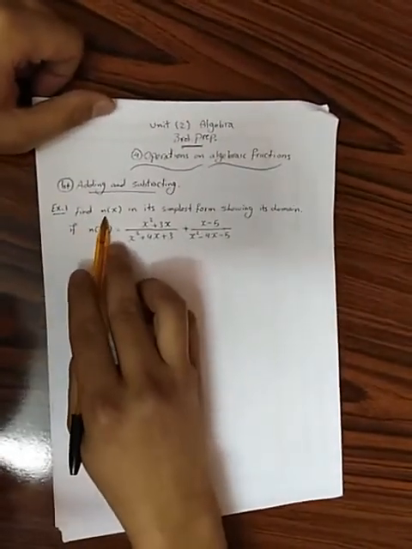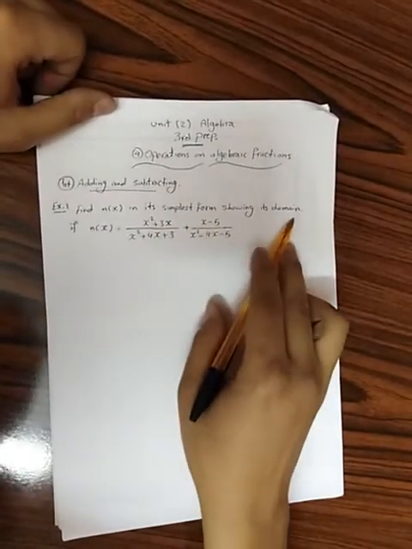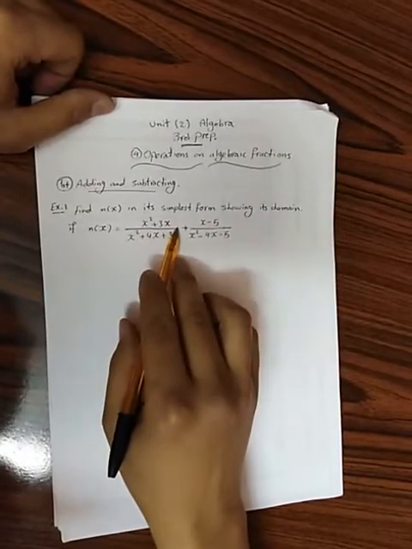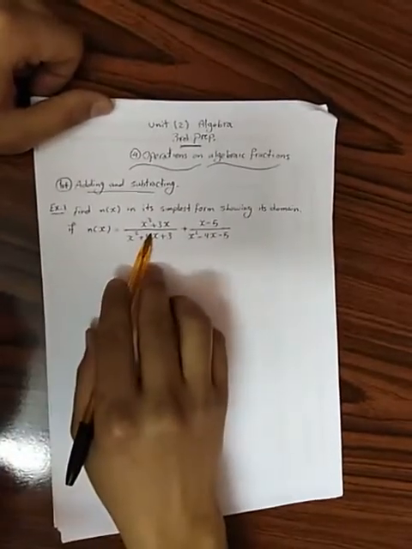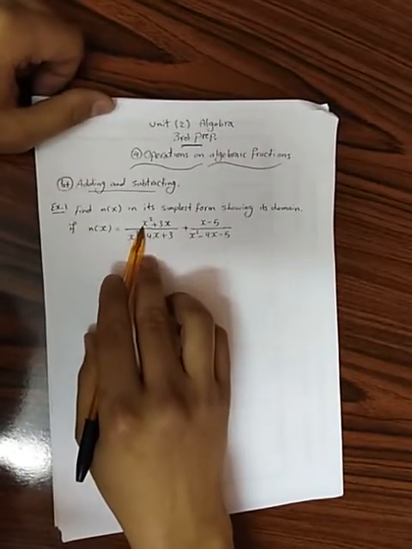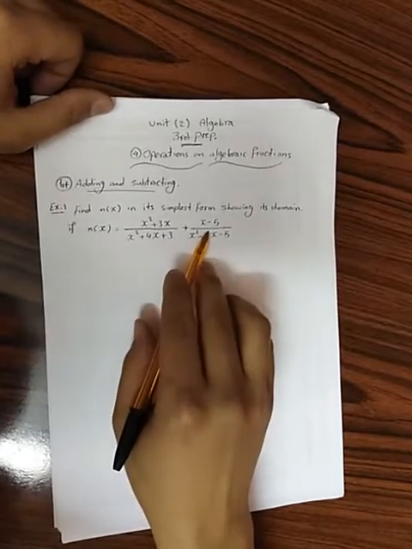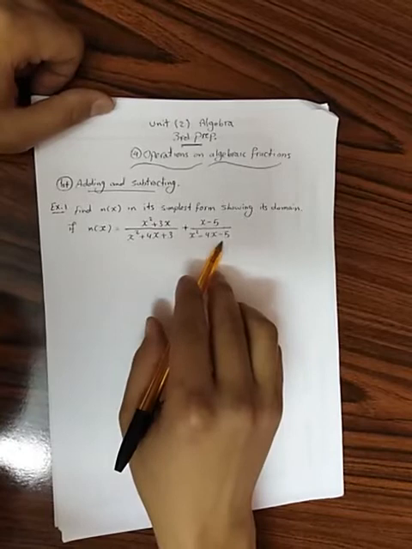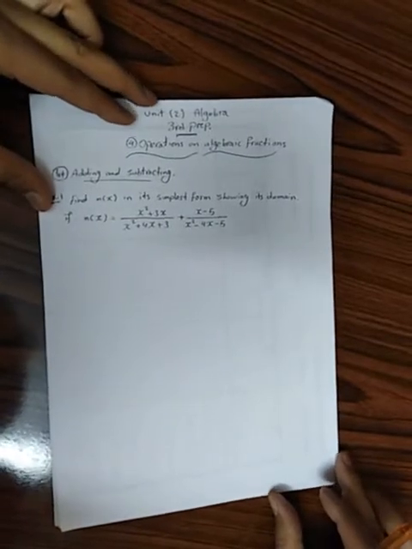Find n(x) in its simplest form, showing its domain, if n(x) equals the fraction plus this fraction. The first fraction is (x² + 3x) over (x² + 4x + 3), the second is (x - 5) over (x² - 4x - 5). We have constant steps here.